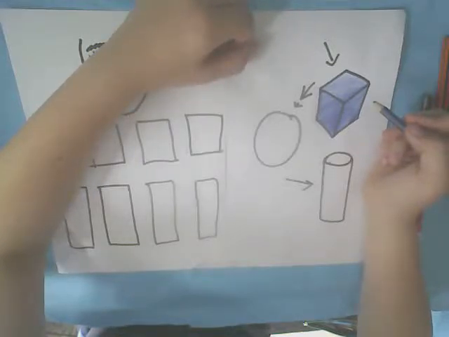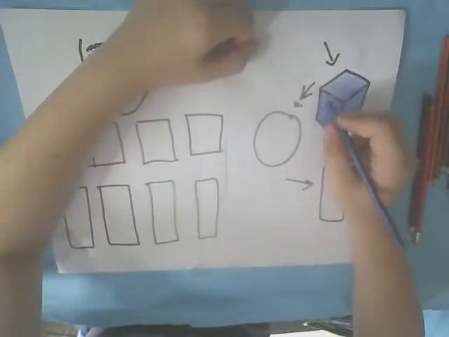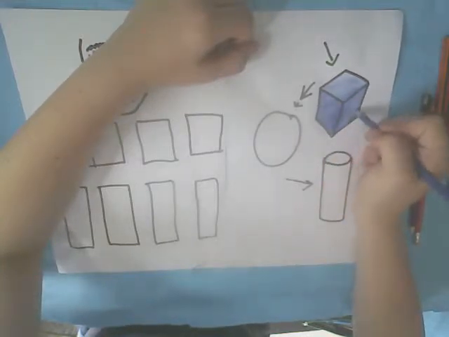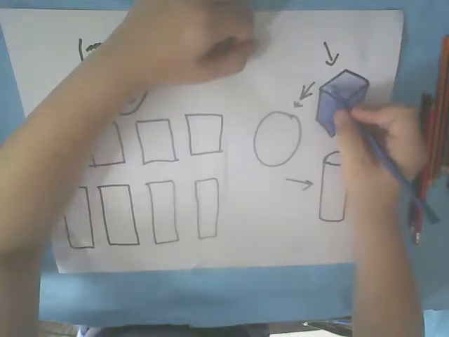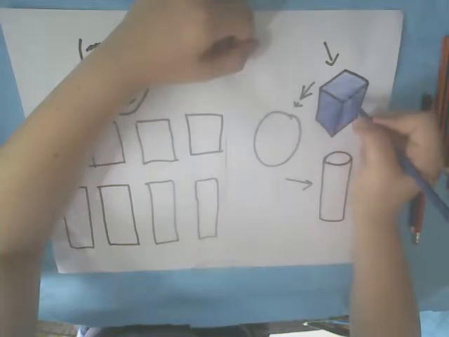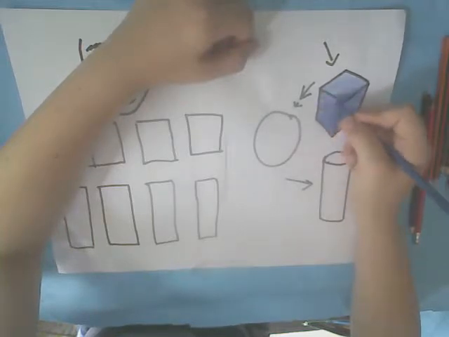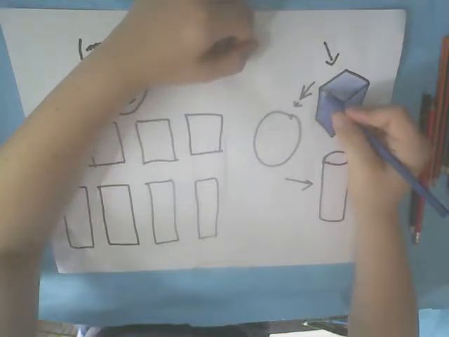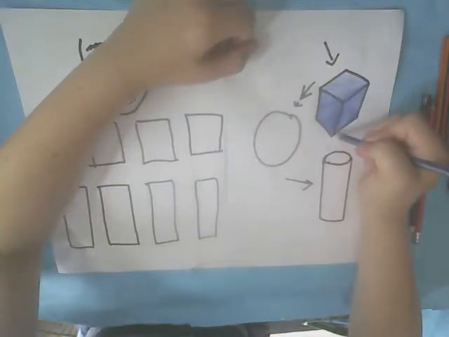And obviously always try and keep a direction on it, so here your direction would be going down like that. Here your direction is sort of on an angle, and here your direction is always on an angle from the fact that it has to match up with that corner and that corner.